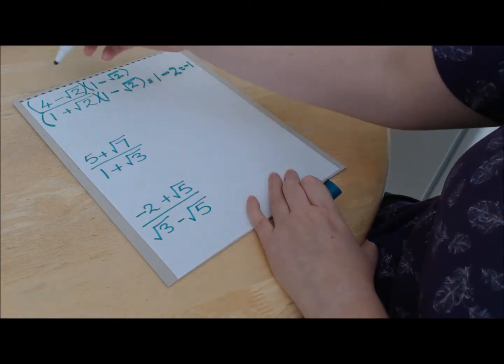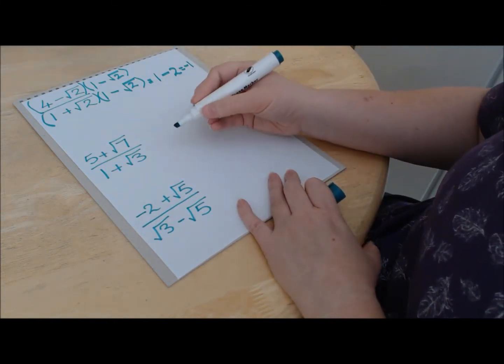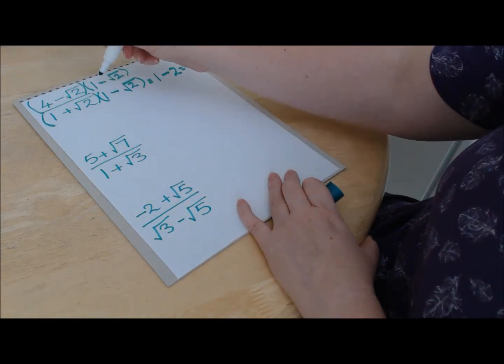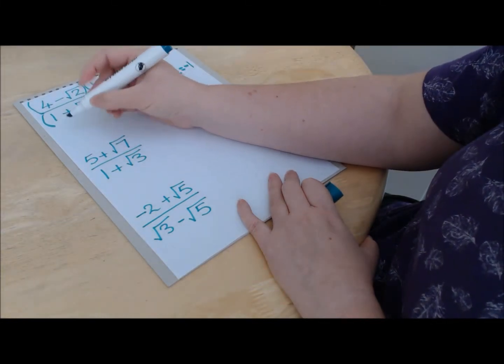I'm going to use the space here to do some of the workings out for the top. So we've got to do this multiplying out. So it's 4 times 1.